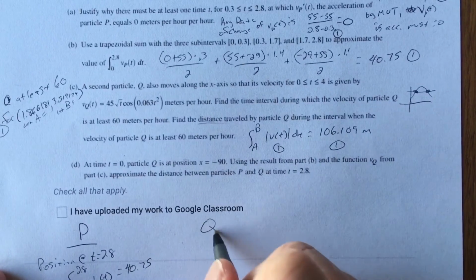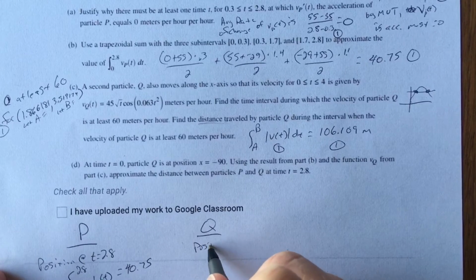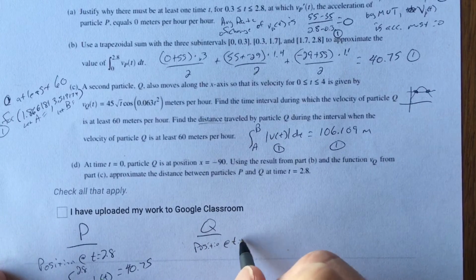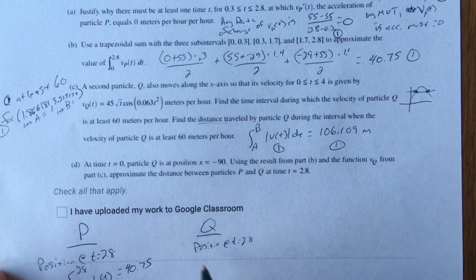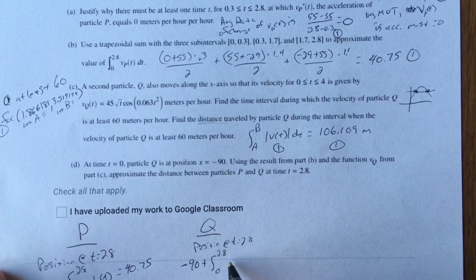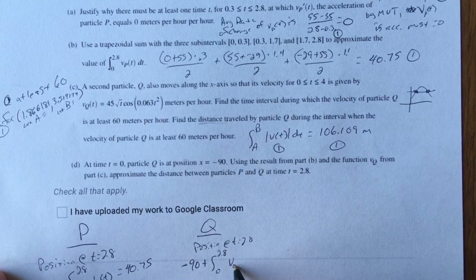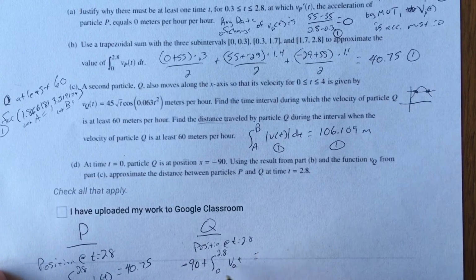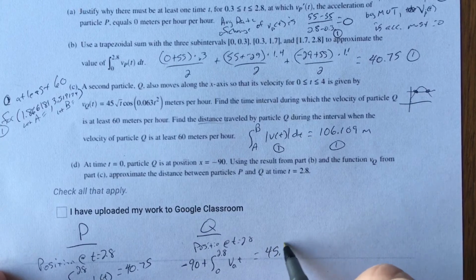For particle Q, the position at t equals 2.8 would be its initial position, negative 90, plus its integral from 0 to 2.8 of VQ(t). If you do that, you get 45.938.